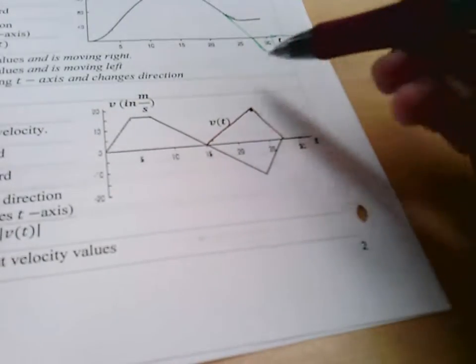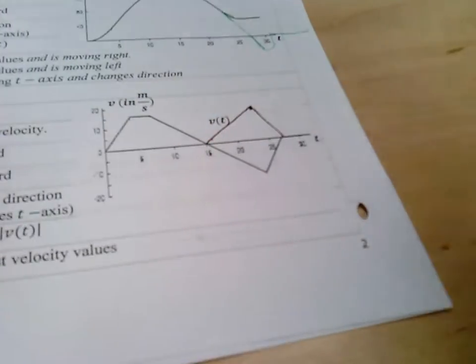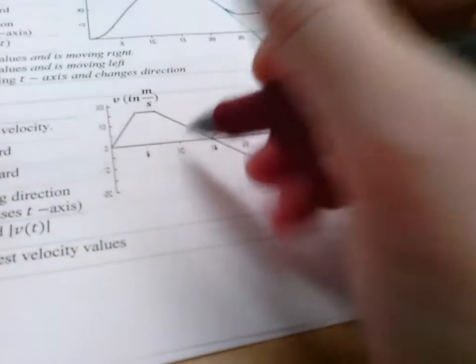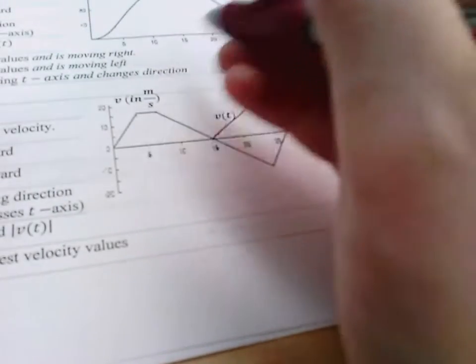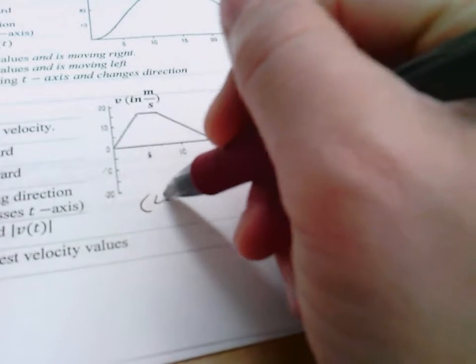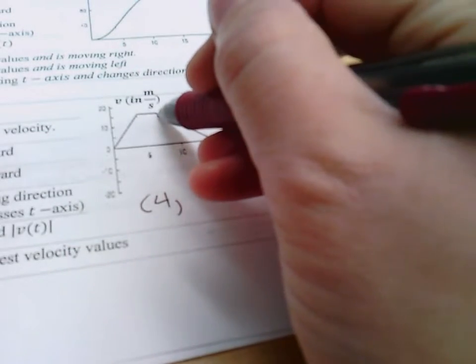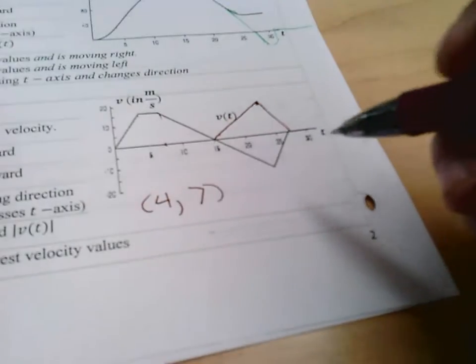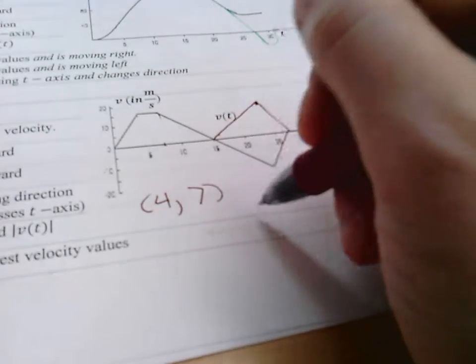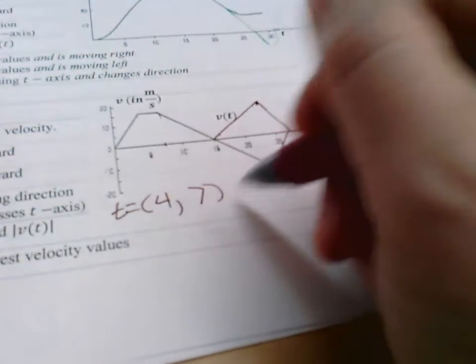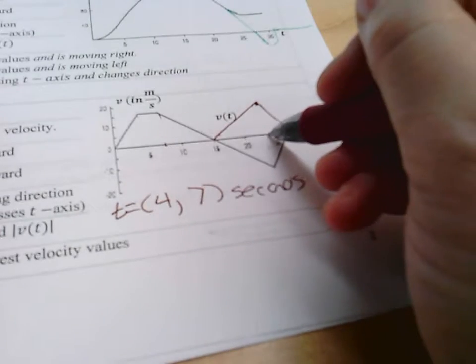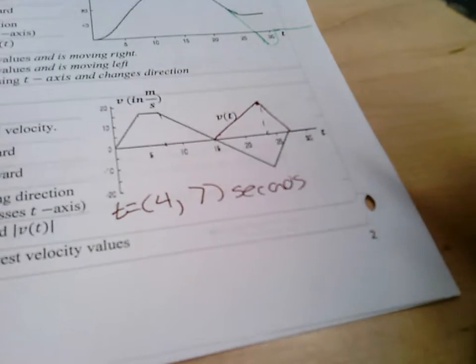Okay, so your greatest speed is going to be on this interval from 4 to about 7, so t equals 4 to 7 seconds. And t equals 24.